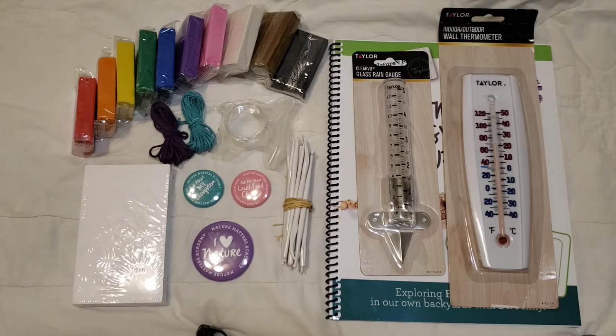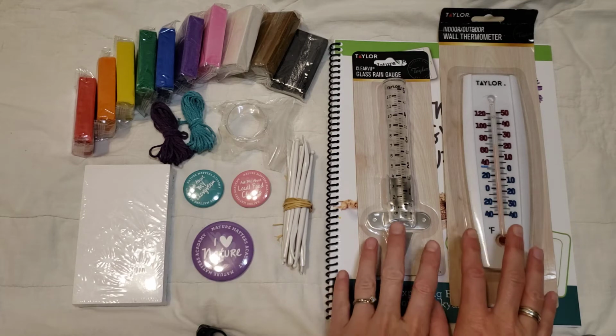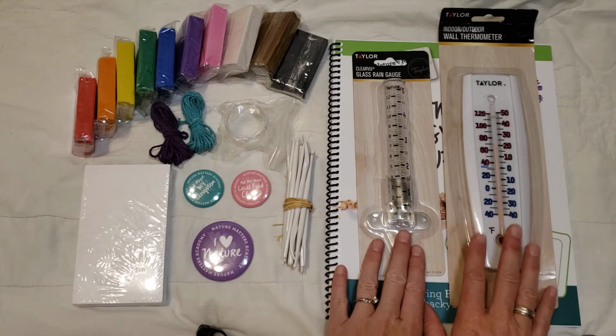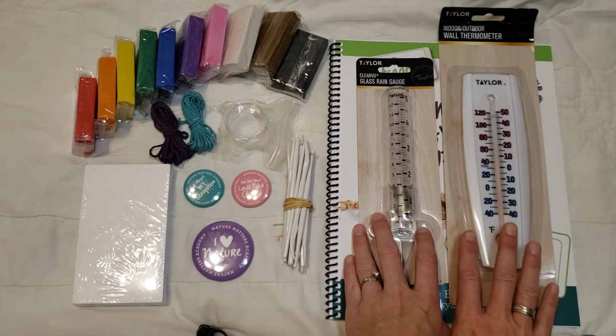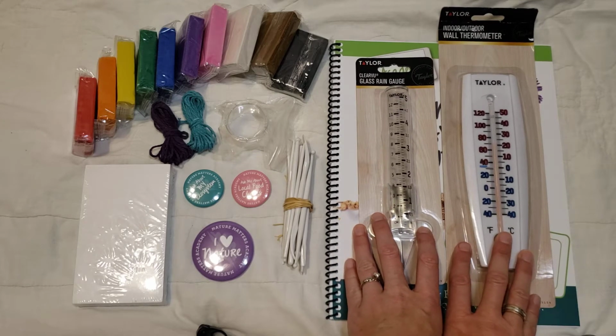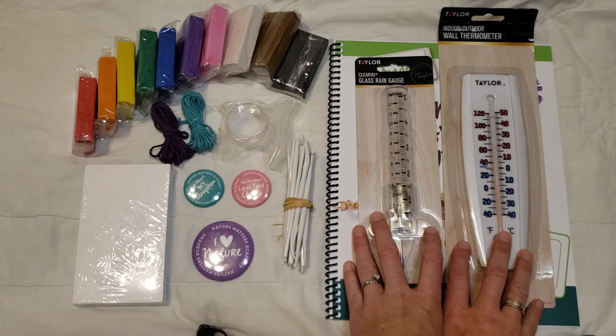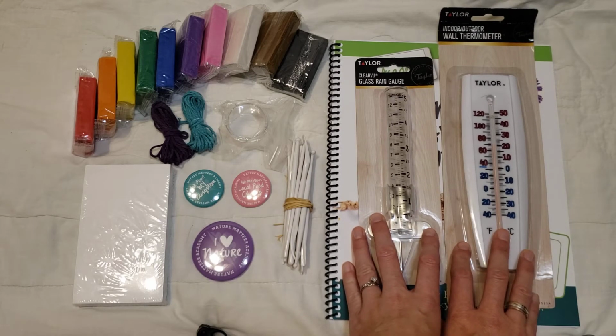So, as a classroom, when you order from a curriculum bundle from Nature Matters Academy, you're going to get a thermometer and a rain gauge. And this is because we encourage students every single time they do one of our lessons, which you'll probably structure maybe once a week, that they're taking weather data.